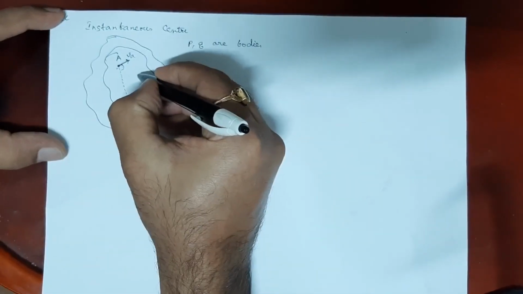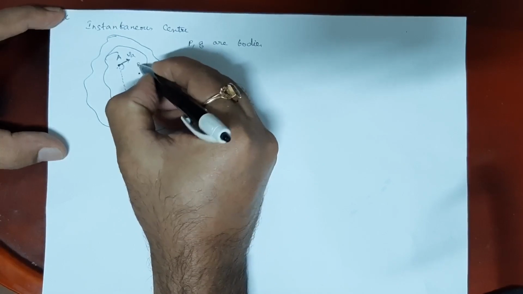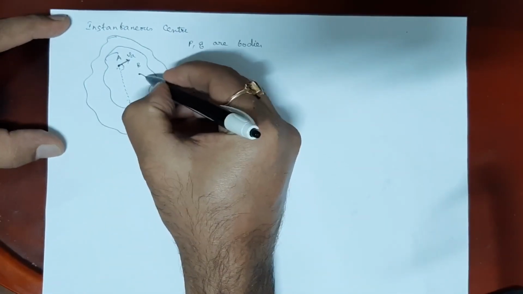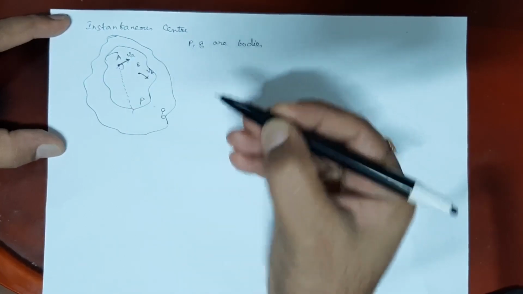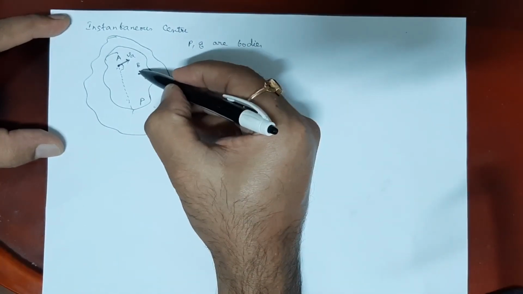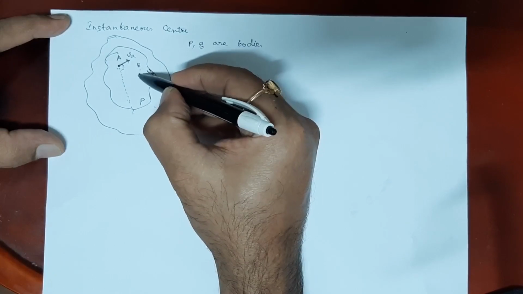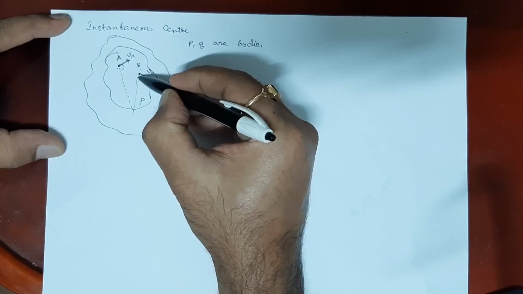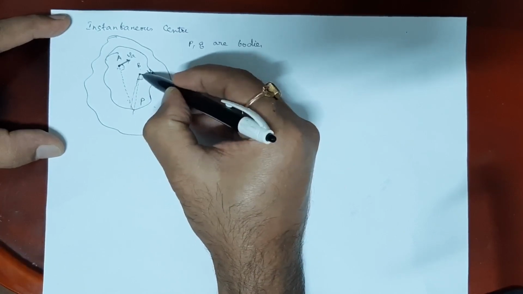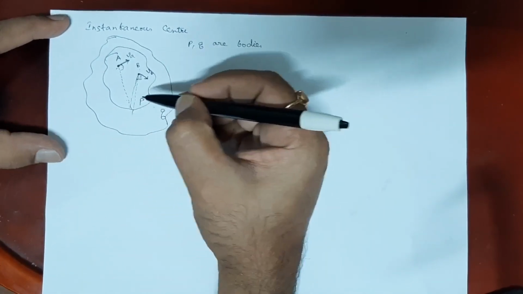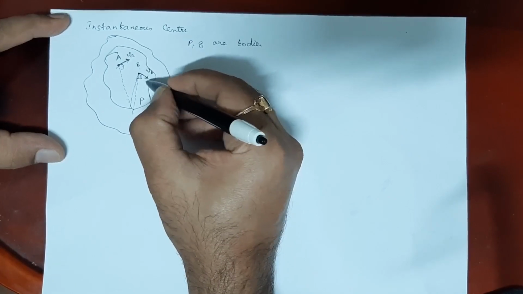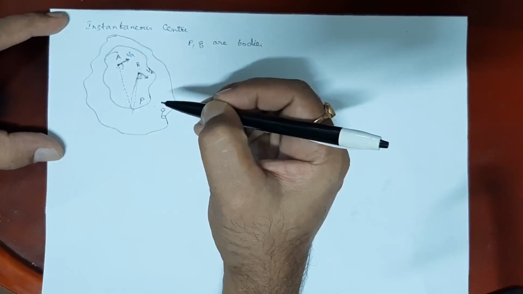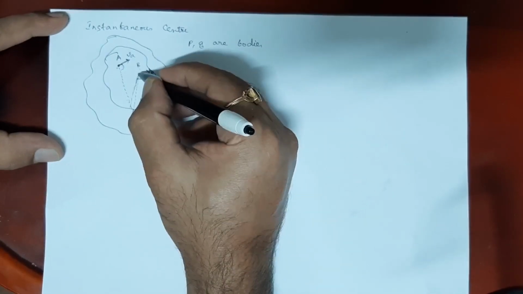Now I'm considering another point B here, and suppose this is the velocity of point B. If you draw another perpendicular line, the body P can rotate about any point on this line.